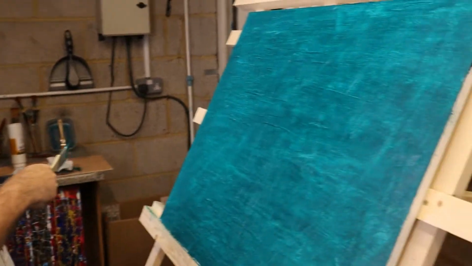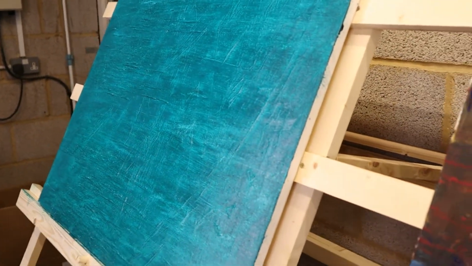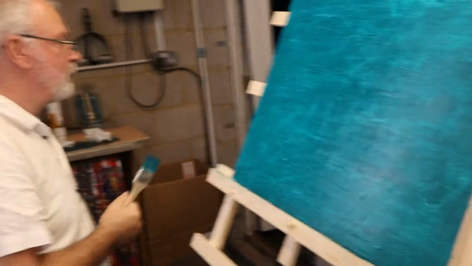So we've got the background on, we've got the texture in there, we've got a bit of light and shade in there, so I want to add a bit of extra texture to it.